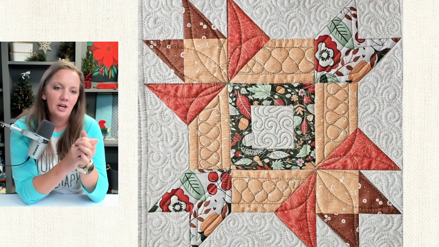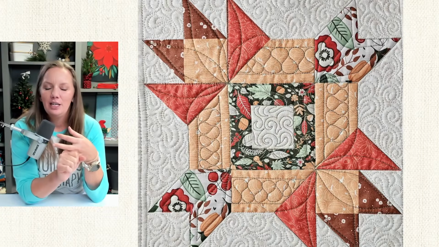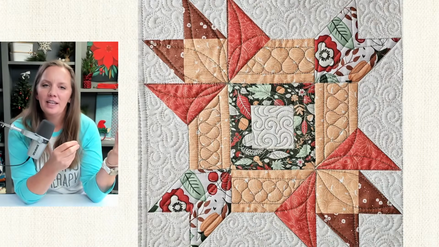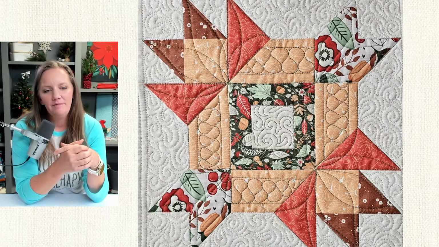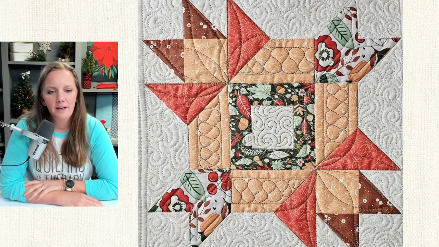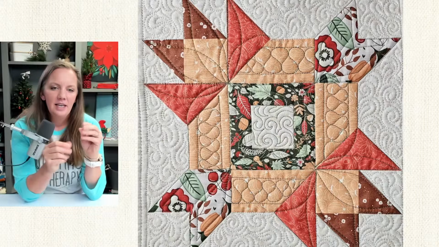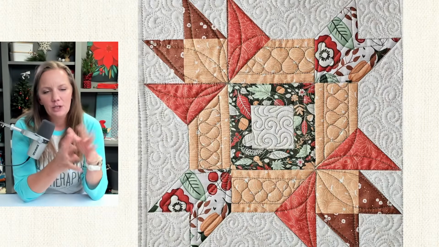But there you go, we have some echoing. We have some continuous curve, a little bit more complex looking in the corners there, just because I have more space to overlap them. And then some more of those geometric kind of shapes. But again, quilting those dense swirls in the background just squishes it down and makes it work.